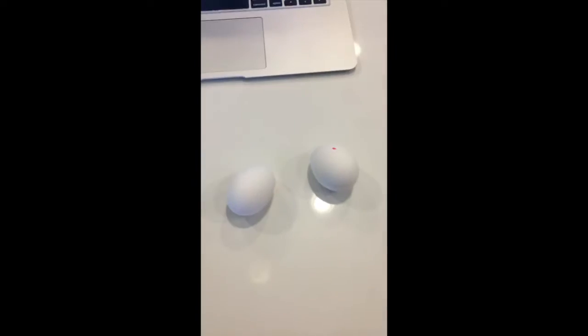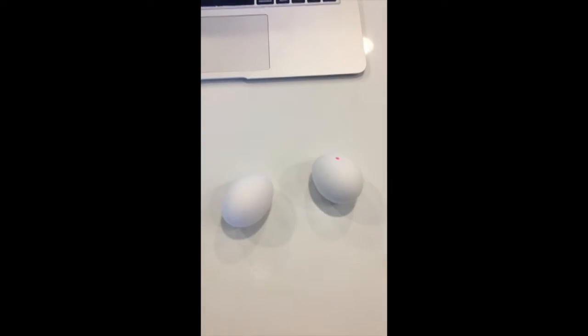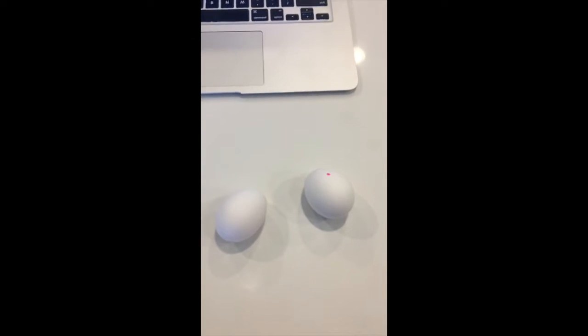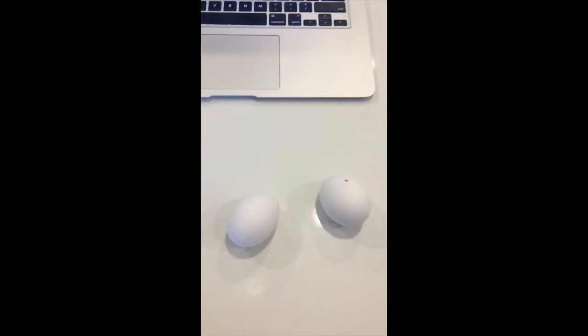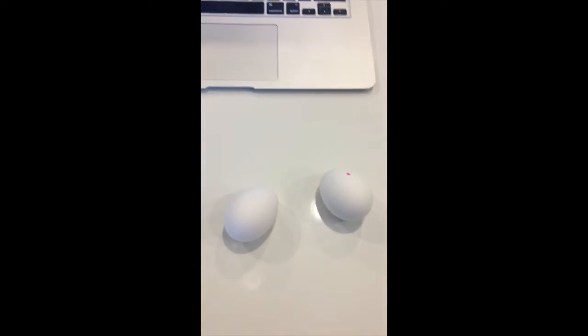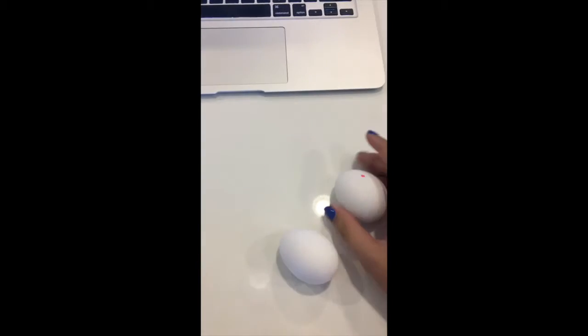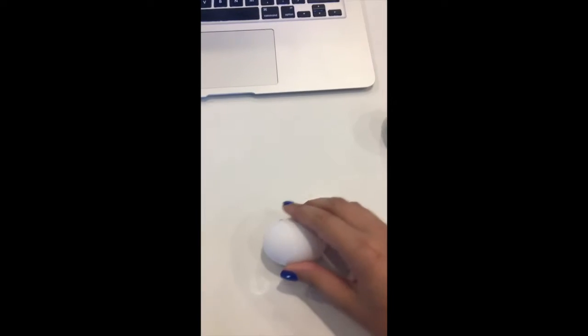So I'm going to go ahead and show you what the 2 eggs will do once they're spinning. Like I said, 1 egg is uncooked and 1 egg is hard-boiled. So let me show you what those 2 eggs look like. Okay, so as you can see, 1 egg does not have a dot and 1 egg does have a colored dot on it. I'm going to spin the egg that does not have the dot to show you what it looks like when it's spinning.